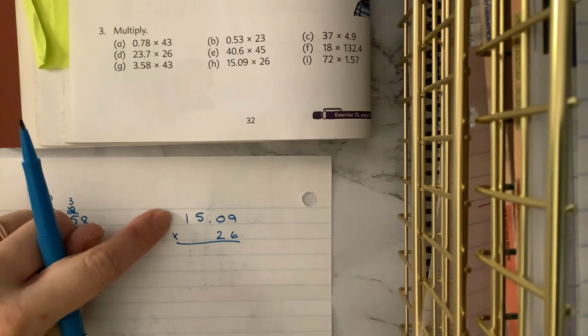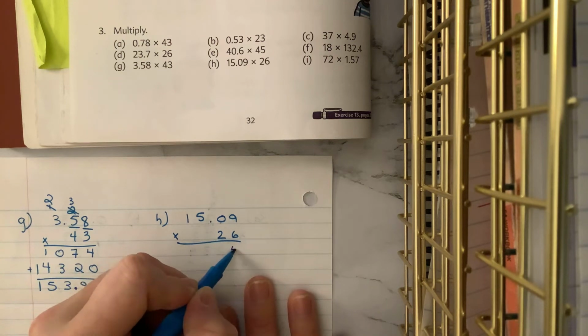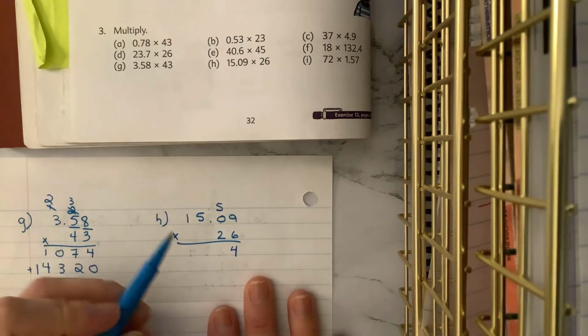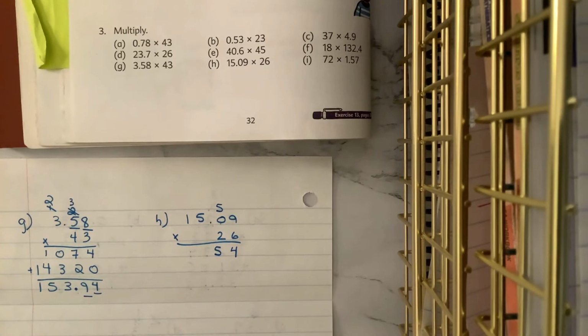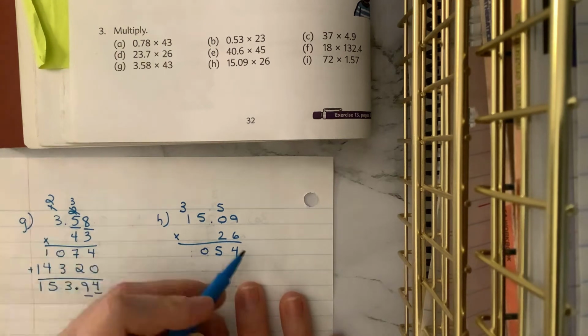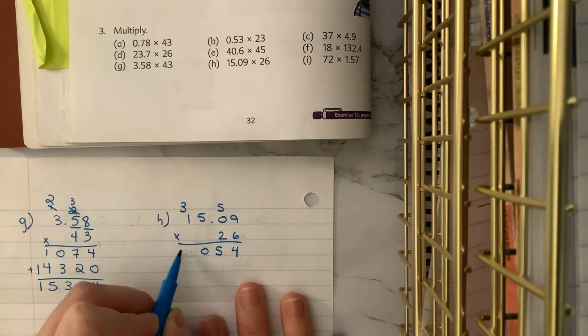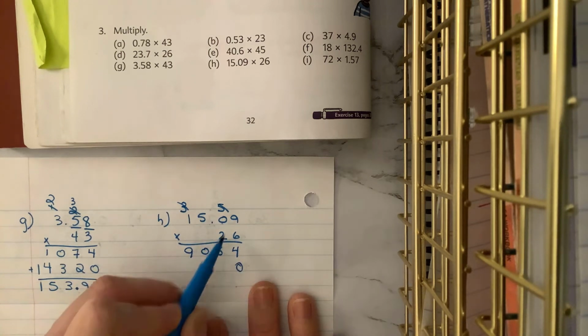Again, 15 and 900ths, we're going to put that on top. It's the longer number, so we want it on top. 6 times 9 is 54. Carry that 5. 6 times 0 is 0, plus 5 is 5. 6 times 5 is 30. Carry the 3. 6 times 1 is 6, plus 3 is 9. We add our 0 and then go again.